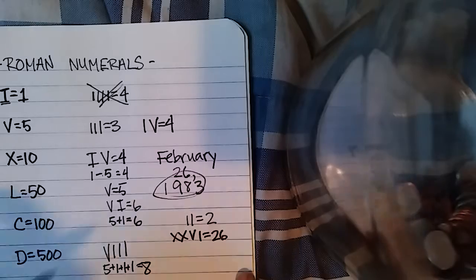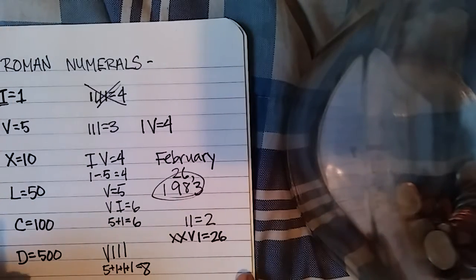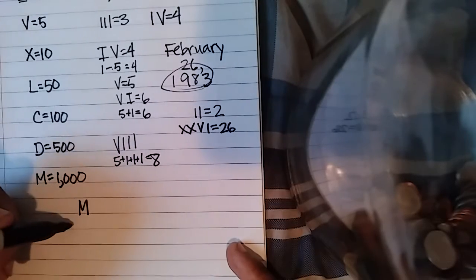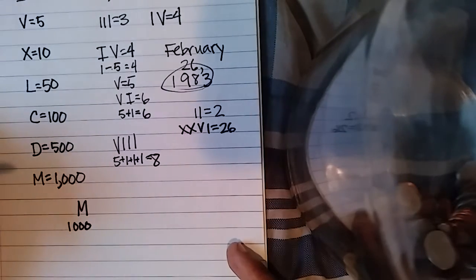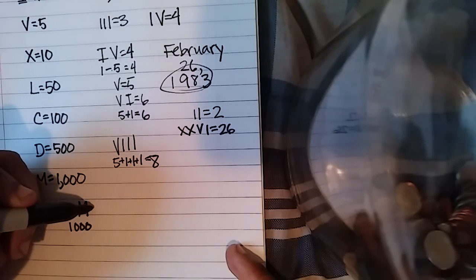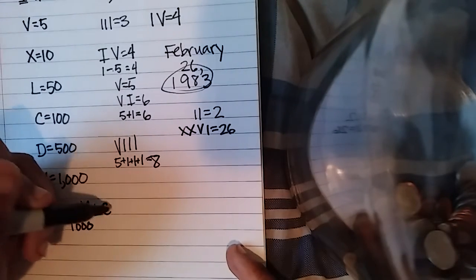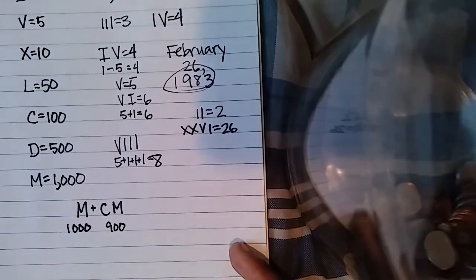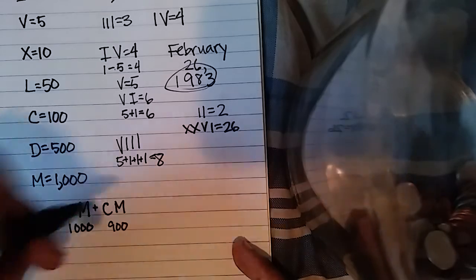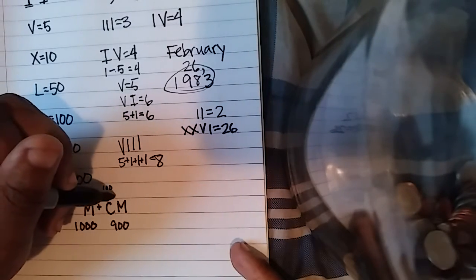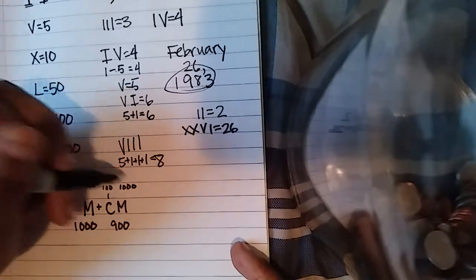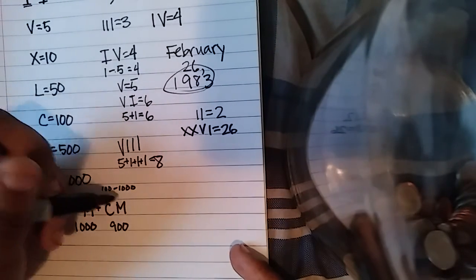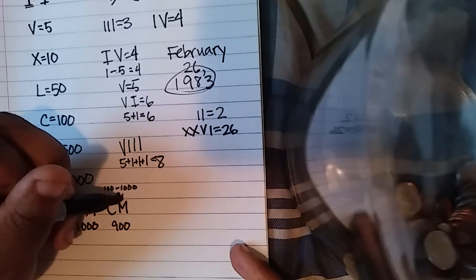Now, there's the big number, 1,983. How do we do that? Where's the rule for that? You have M, which is 1,000. And this is separate, you have CM. This is 900, because C is 100 and M is 1,000. And as I said, when you have a small number in front of a large number, you subtract. So 1,000 minus 100 is 900.